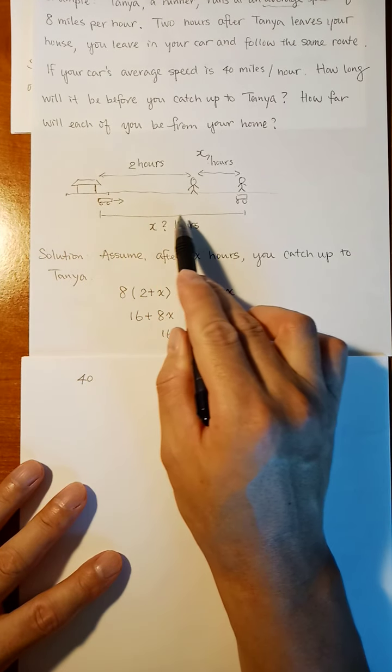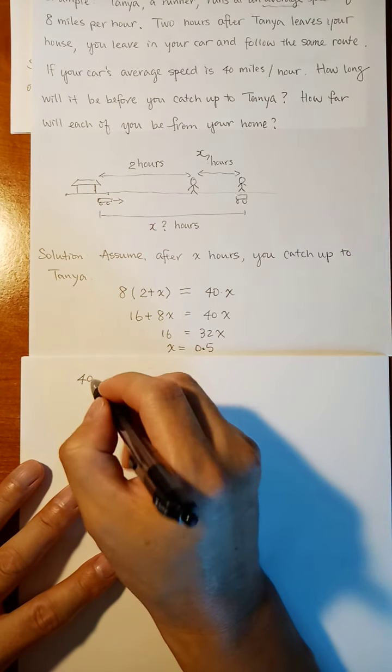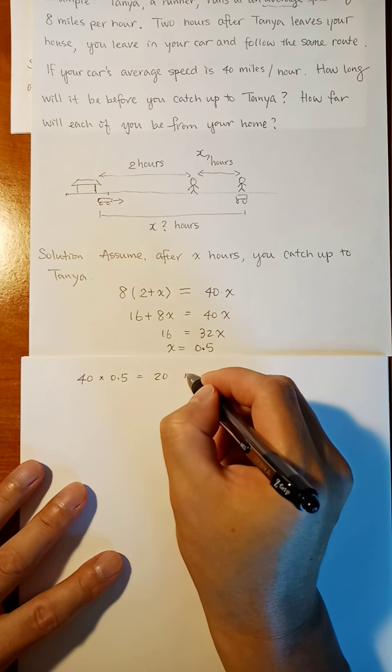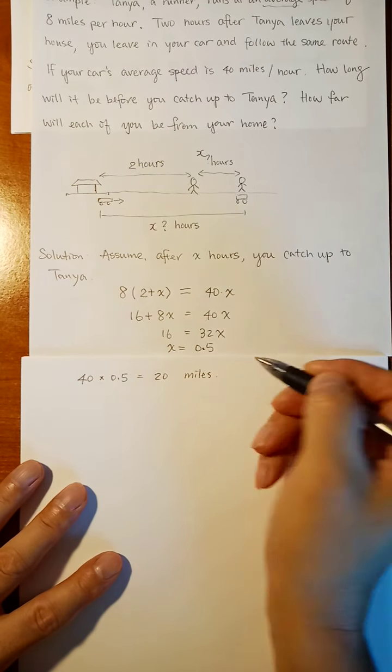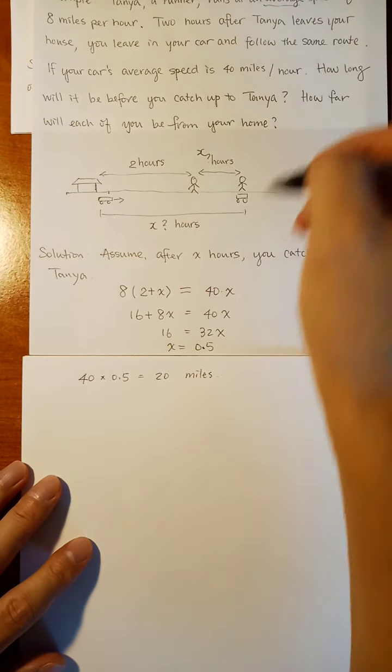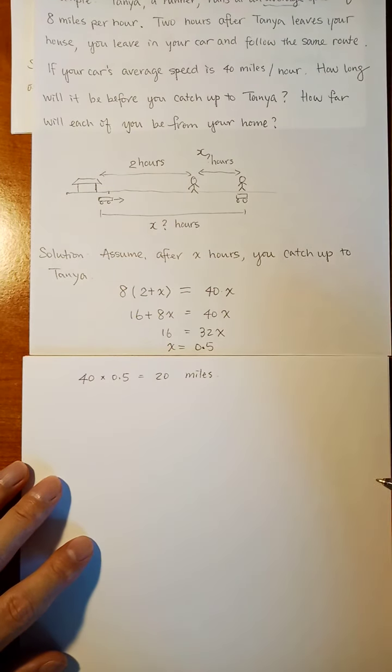You can say, okay, the car has speed 40 and the car drives half hour, so it's 20 miles. So when you catch up to Tanya, you are 20 miles away from your home.